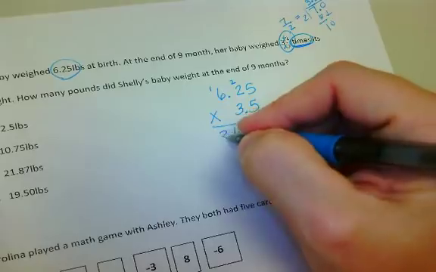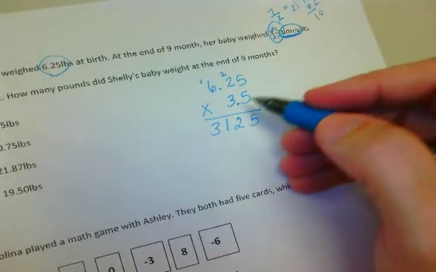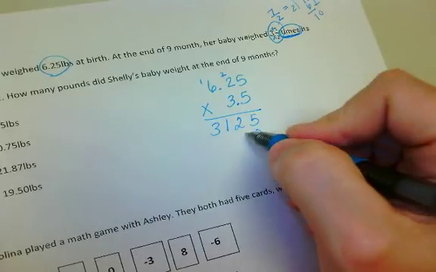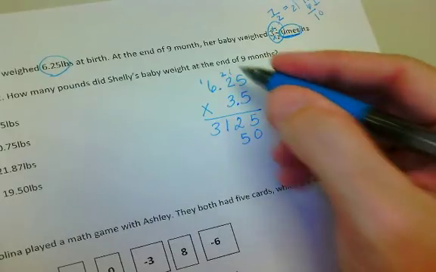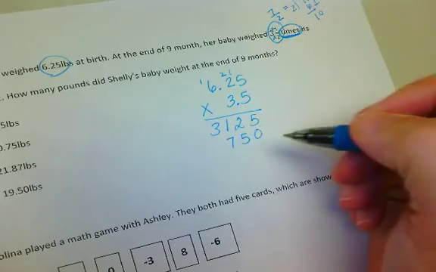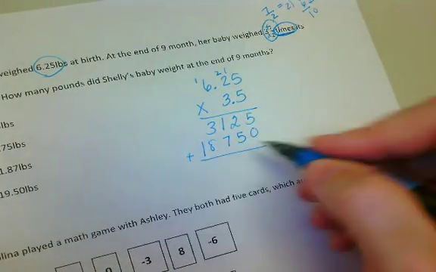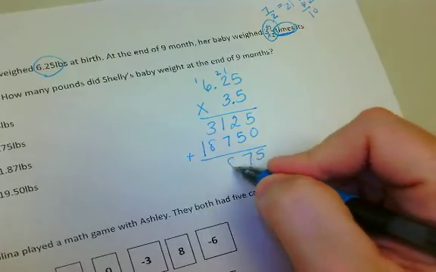So remember, anytime you have a decimal and a fraction, change your fraction to a decimal, okay? And remember, when you multiply, your decimals do not have to be lined up. You just need to count the spaces after the decimal to move your decimal to its spot. Okay, let's move on to our last question.